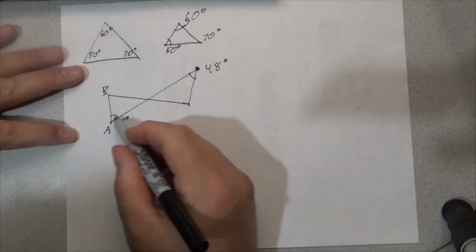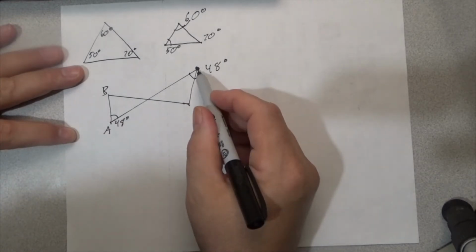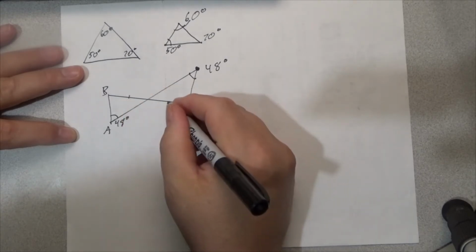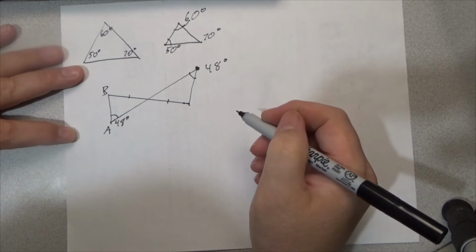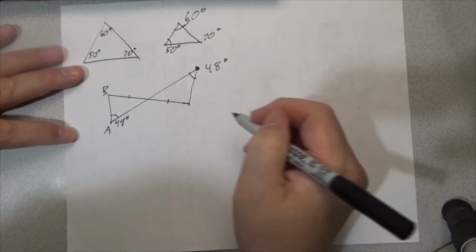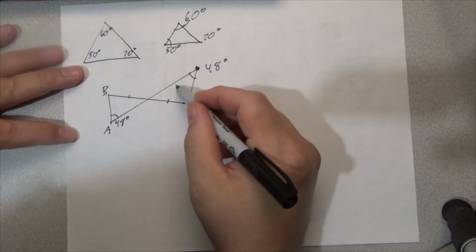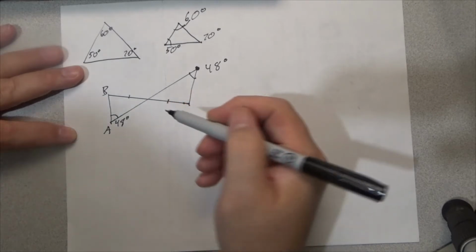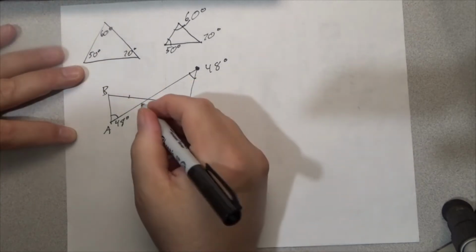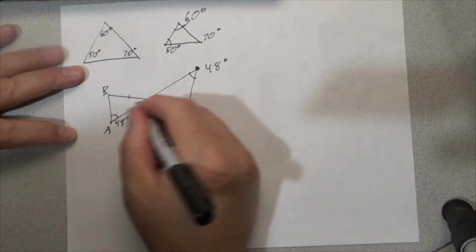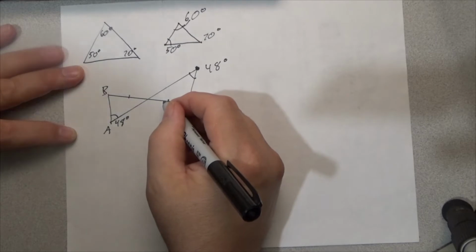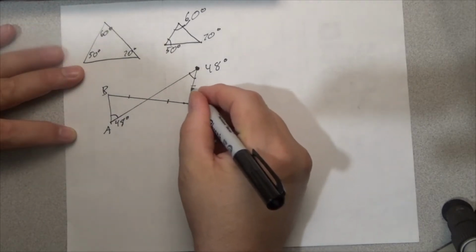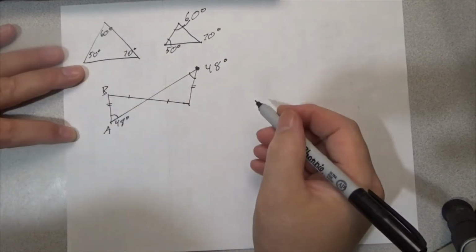Well, if this angle and this angle are the same, that means that this side and this side are proportional. We know also that these two angles are the same, even though it doesn't say it, but we know that opposite angles are equal to each other. So that means that this side and this side are proportional.